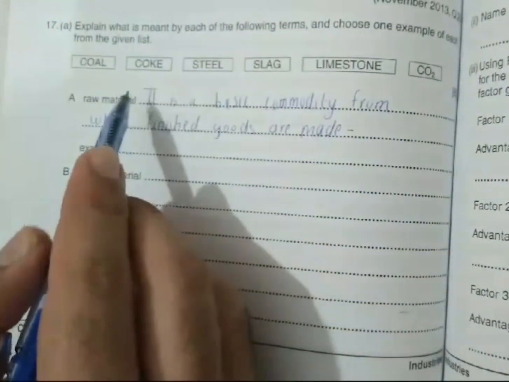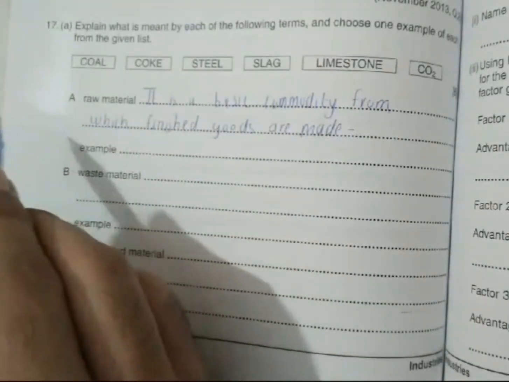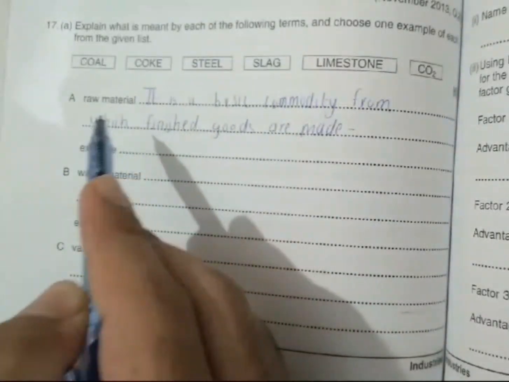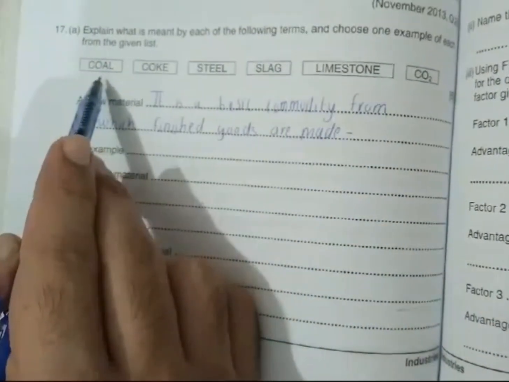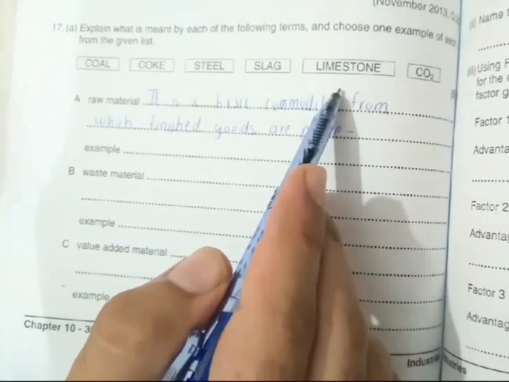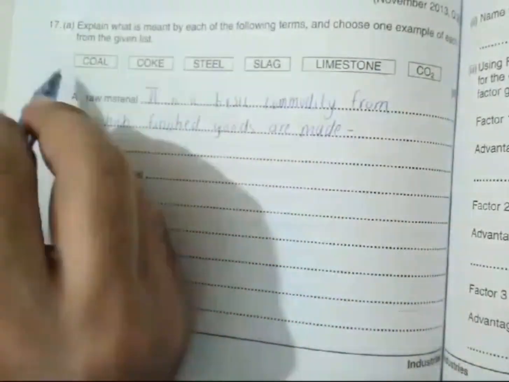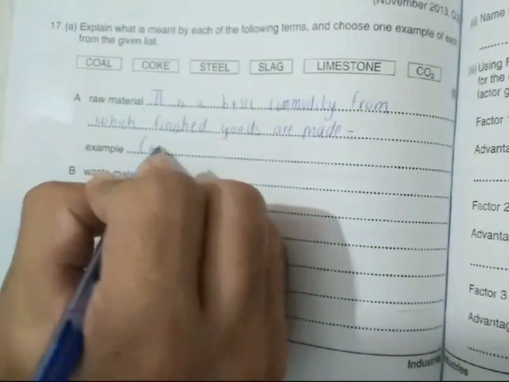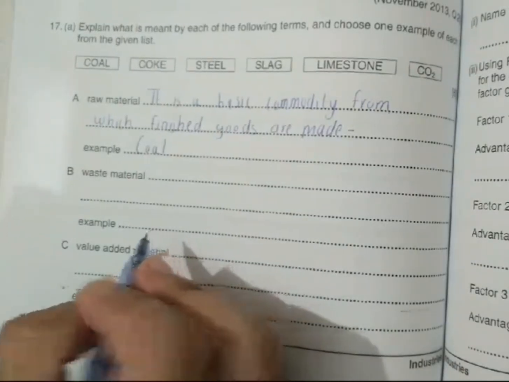Now you need to choose an example. Just remember the concept. What are raw materials in the list? It's just coal and limestone, because coal is used in power generation and limestone is used in steel making and various other industries, so you can write any one of them. I'm gonna write coal.